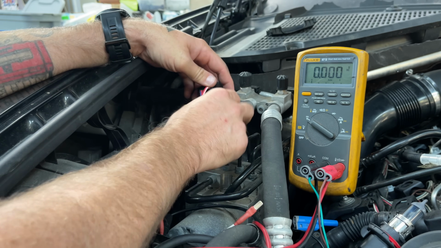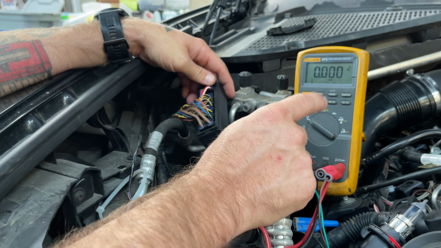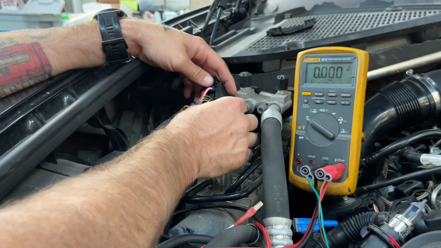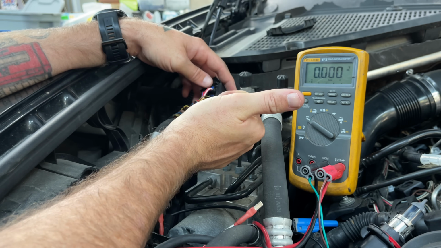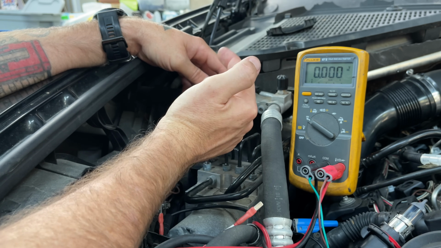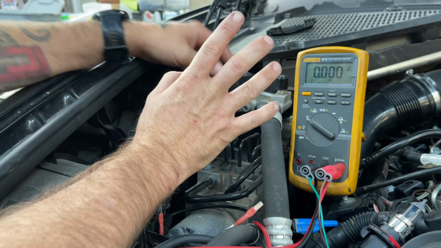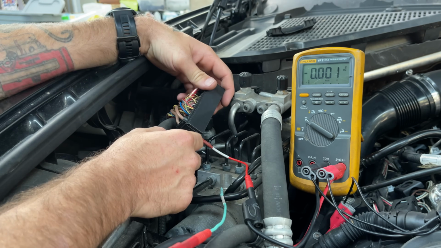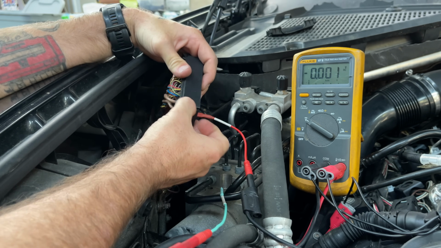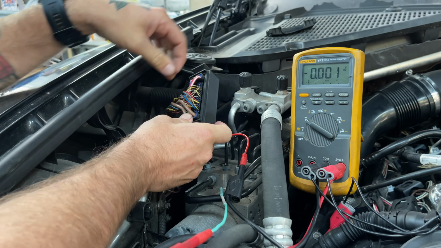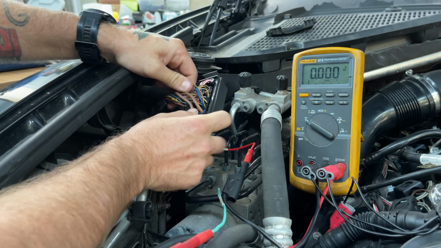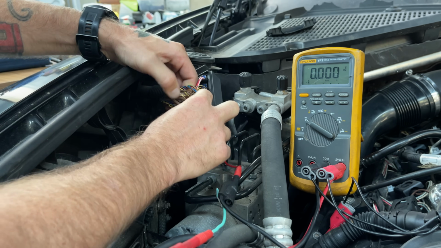So let me swap my light bulb, and we will check the wake up. And I think there was one other power feed, a 5 amp fuse. Yeah, we've got another low current feed, so on a 5 amp circuit, that is battery power.